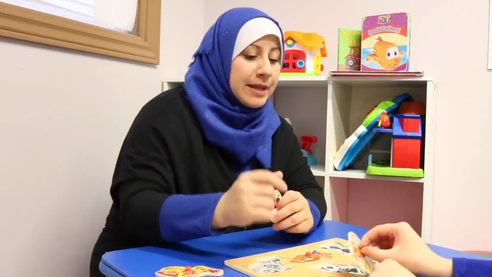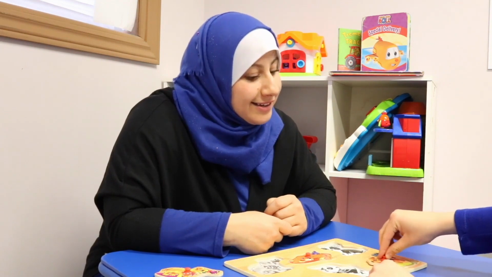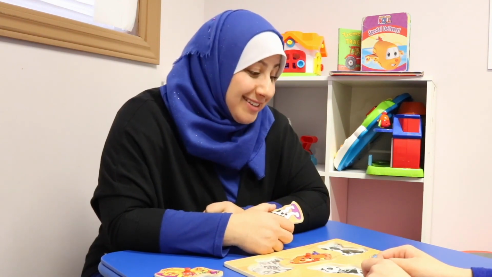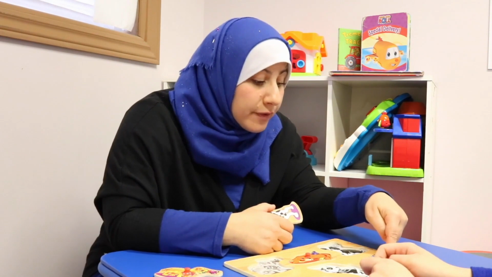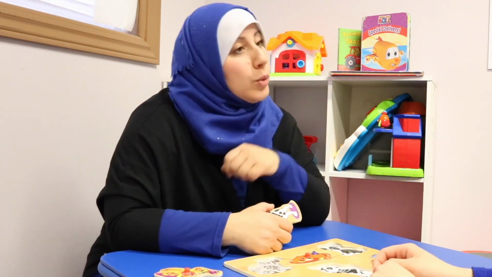Here's another one. Now, this dog is silly. Why do you think he's silly? He's running. Well, dogs run. But why do you think he's silly? What's around his neck? It's a scarf. It's a scarf. Yeah, that's right. It's a scarf. And do dogs wear scarves? No. Not usually. But who wears a scarf?